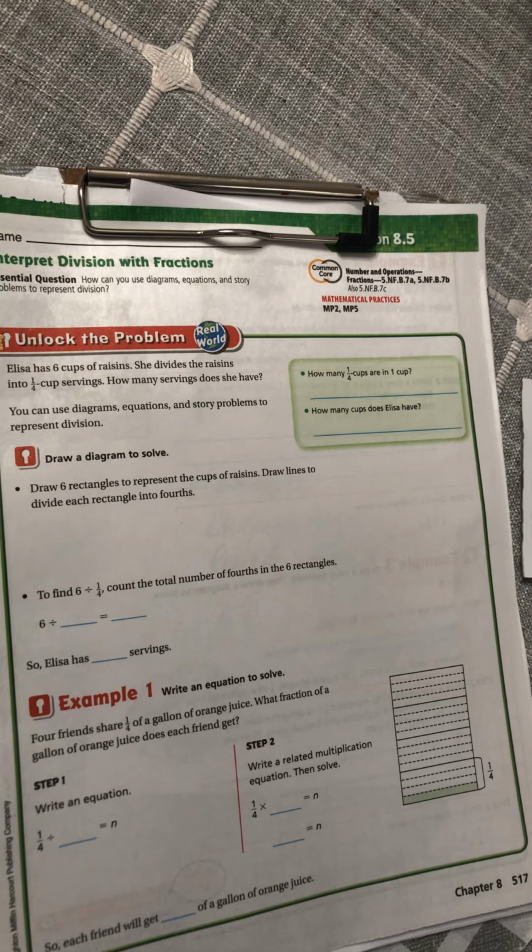Okay, so think of that as we go through this problem. Eliza has 6 cups of raisins. She divides the raisins into 1/4 cup servings. How many servings does she have?